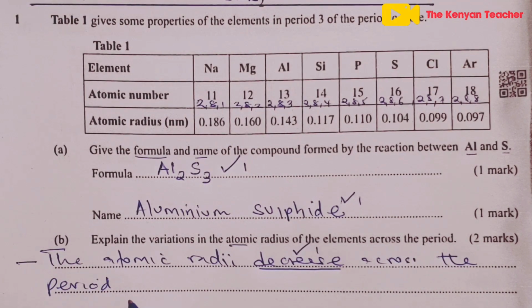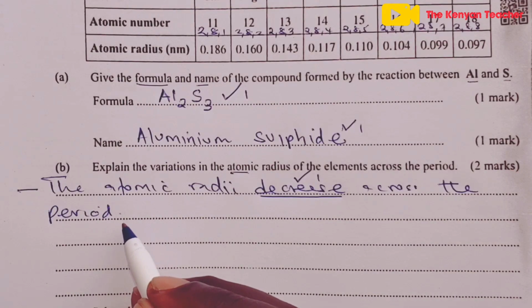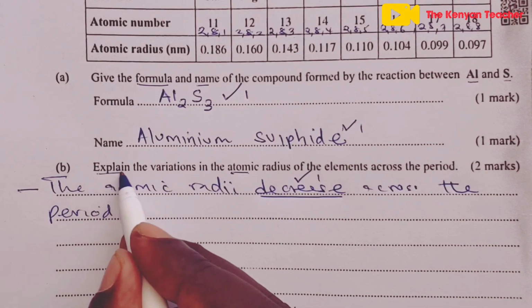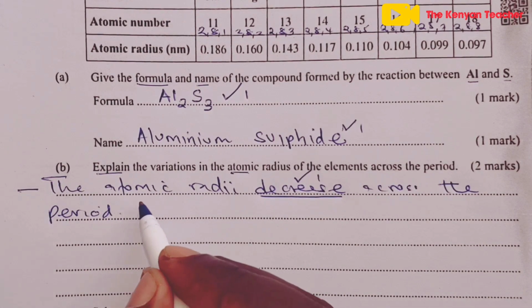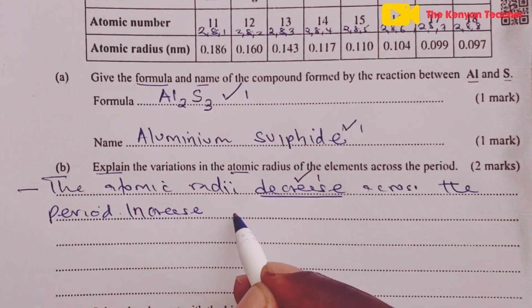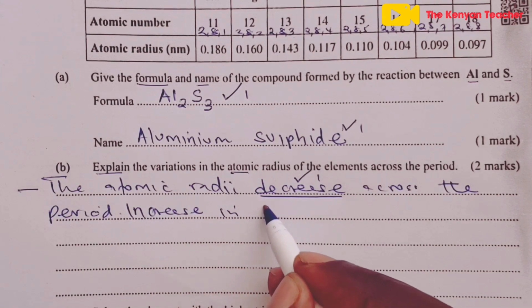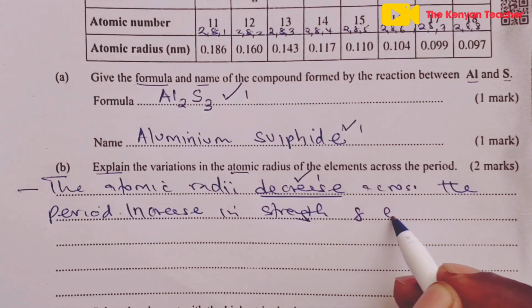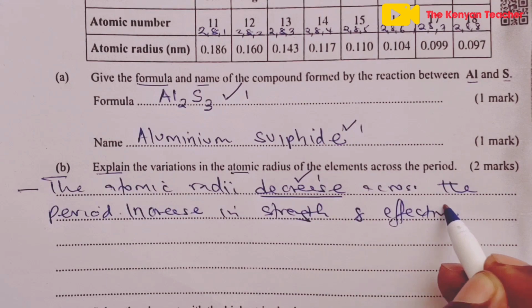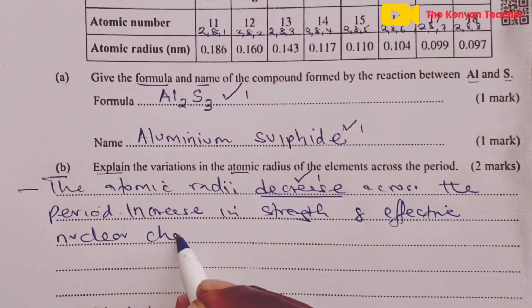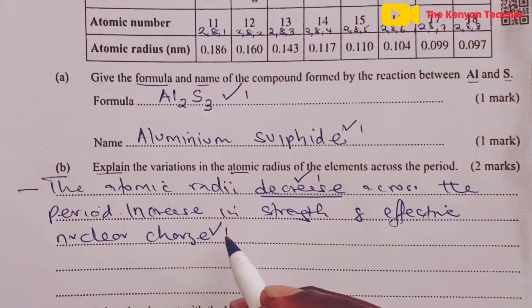Then, of course, we don't stop here. We go ahead to explain, because that is what we are asked. We are told to explain the variation. So the explanation is that there is increase in strength of effective nuclear charge for the next mark, making it 2 marks.